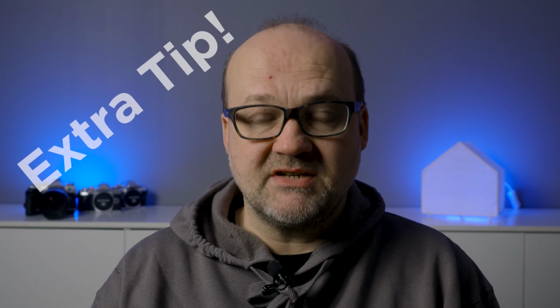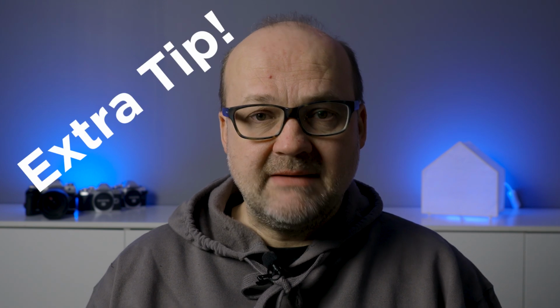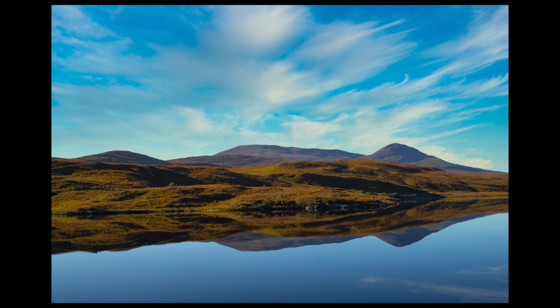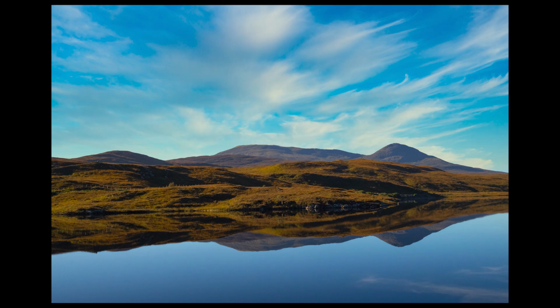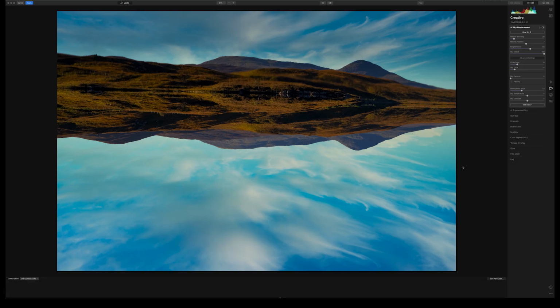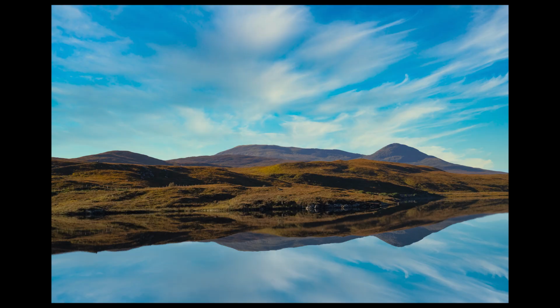And then the extra tip. If you have an image where there is reflecting water and you want to replace the sky, if you just replace the sky, you won't have any reflection of the sky in your image, and that won't look very natural. The way to do it is first replace the sky with the sky that you want, flip it, replace the water with the same sky, and then flip it back, and you will have an image with the reflection also in the water. Very handy tip, and I think it works really nicely.